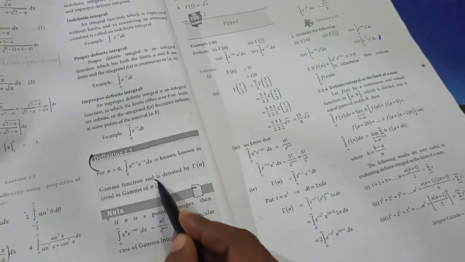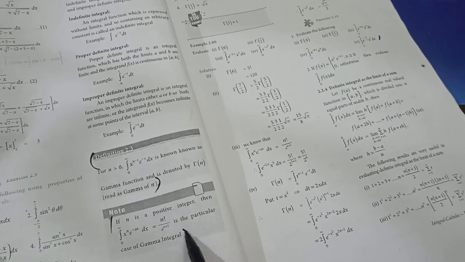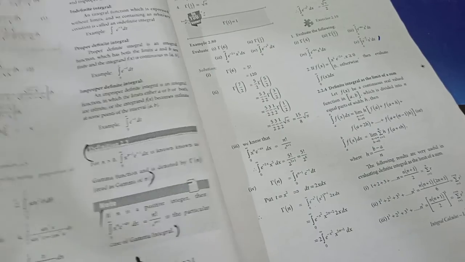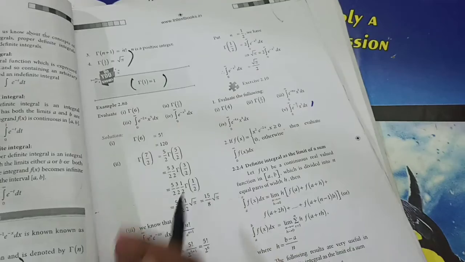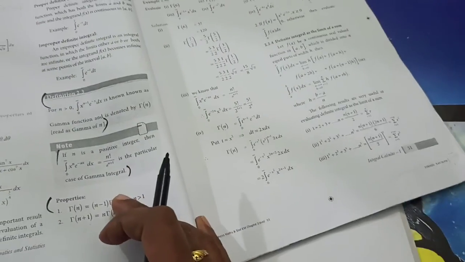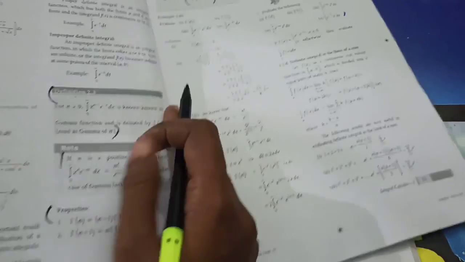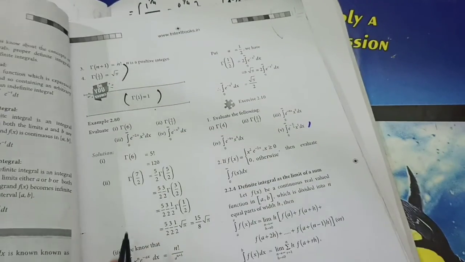Take down this definition 2.3 to your note. This note, take down in your classwork. Then these properties, then this do you know. All these things are your work for today. Put the heading gamma integral. Take down from definition 2.3 to this do you know to your classwork note.